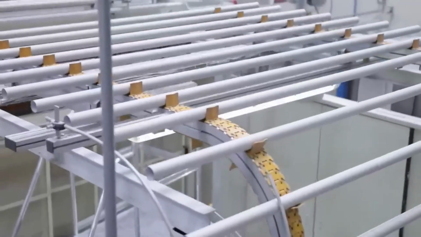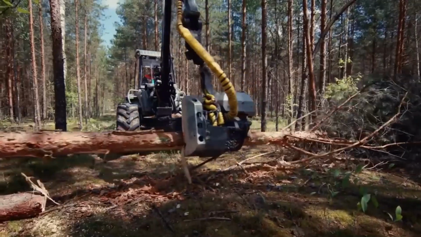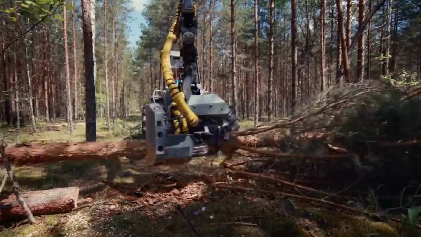Finally, the paper is wound onto incoming cardboard rolls, which are slightly larger than standard rolls, and subsequently cut into smaller rolls of various sizes, tailored to the specific demands of the market, including standard toilet roll dimensions or household towel roll sizes. Paper manufacturers frequently oversee their own forests to uphold the standard of the paper they produce.